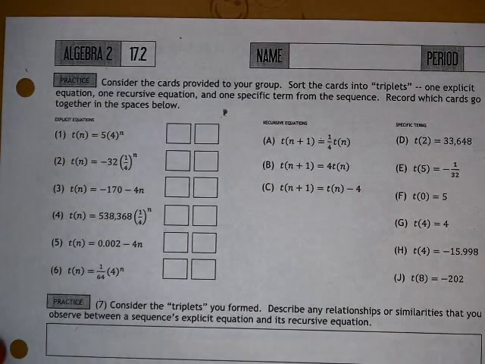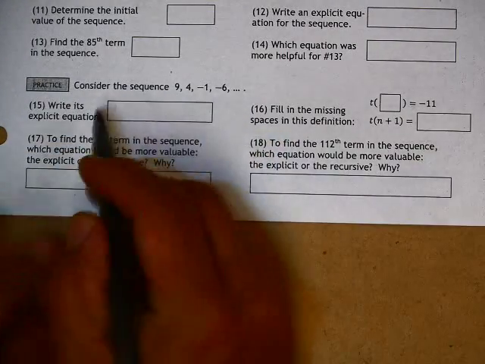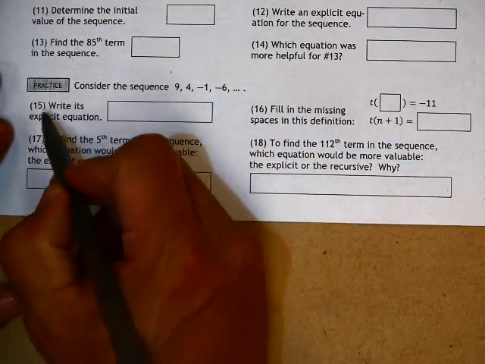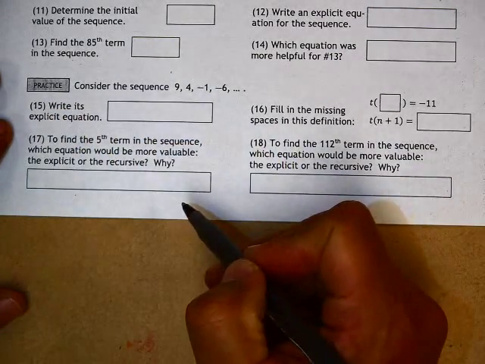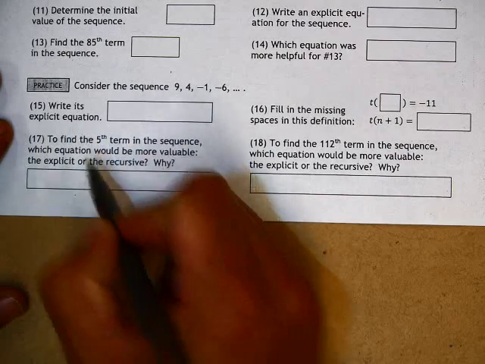Here we are with worksheet 17.2. In this video I'll be doing number 15 through number 18. So we have a sequence right here: 9, 4, negative 1, negative 6. We need to write the explicit equation. So that means either arithmetic or geometric.